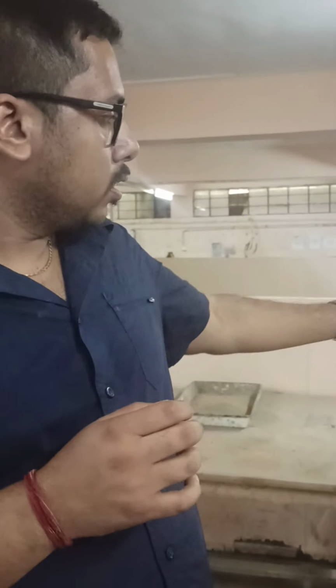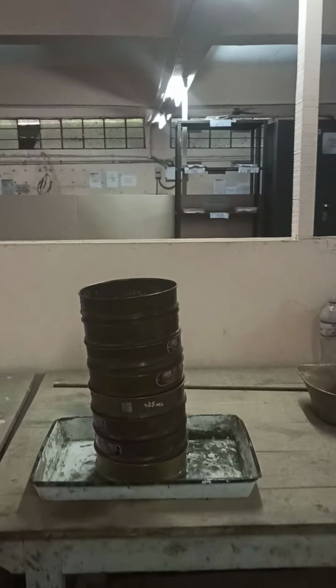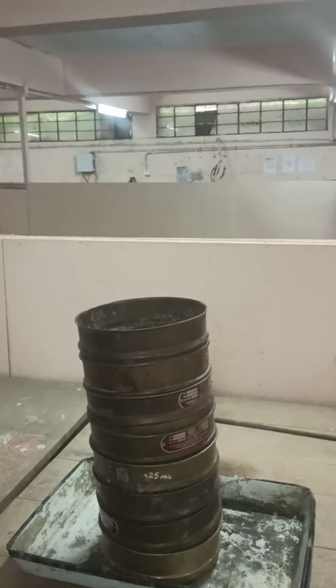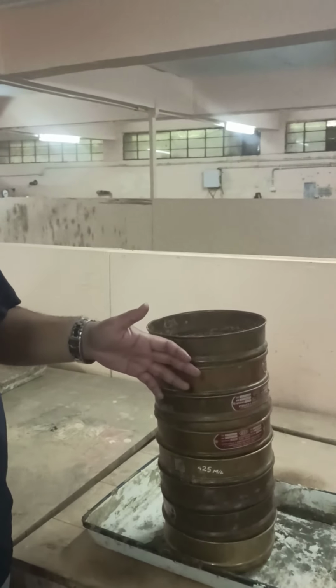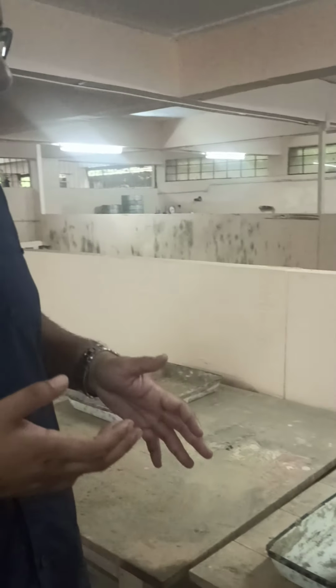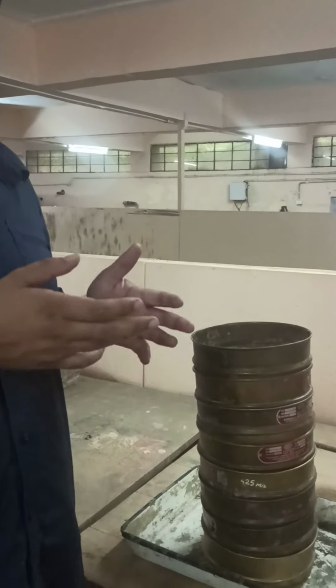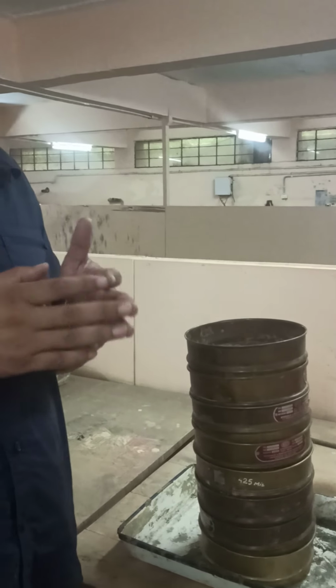Now we are going to perform a sieve analysis. A sieve analysis will give us the grain size distribution, or the grain size grading, of that soil. Why is it important? Because based on the grading, we will have an understanding of what the soil type is.